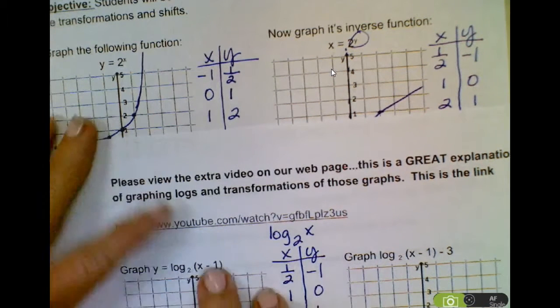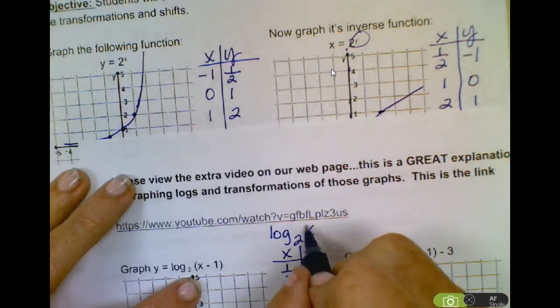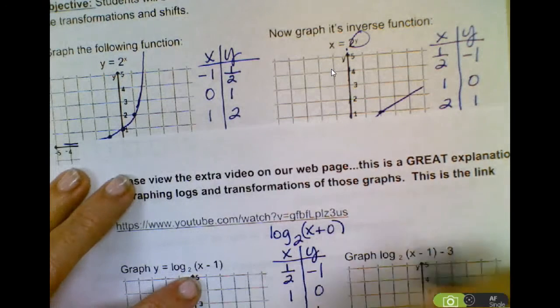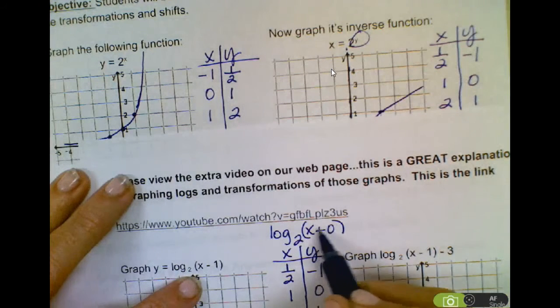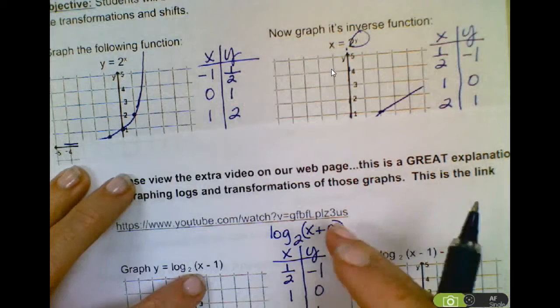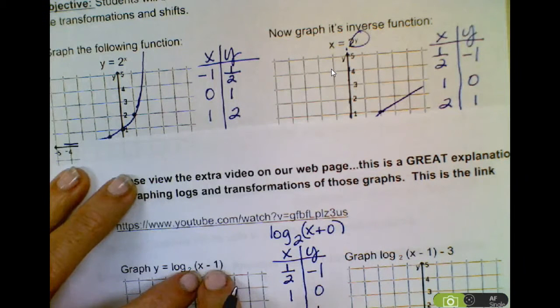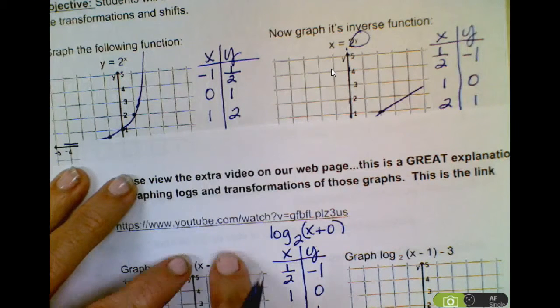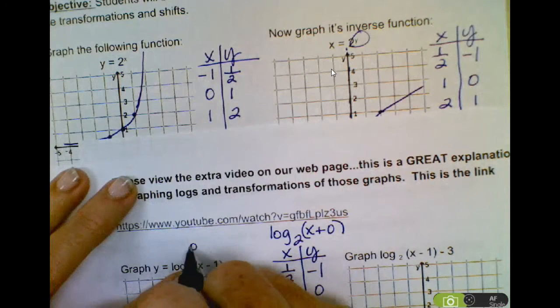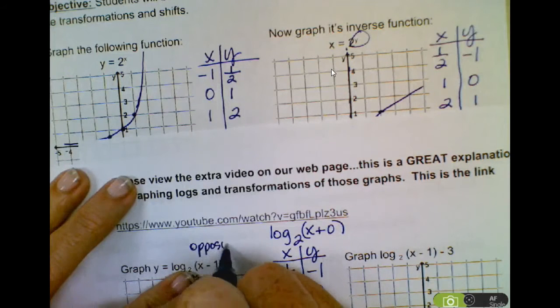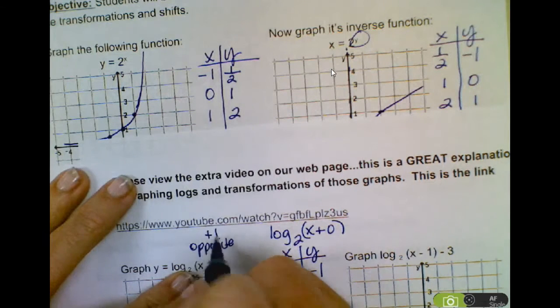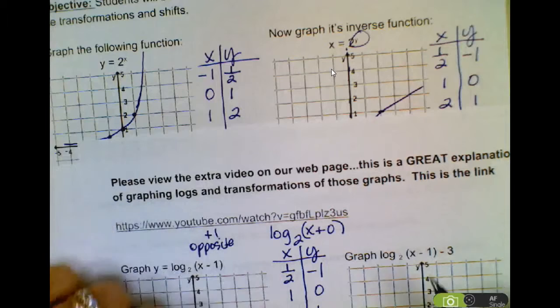So remember that log of x is like log of 2x plus 0. So I need that total in there to just be x. What you have to think about is what would I have to add to -1 to get 0? So within the parentheses, it's always the opposite shift. So we're going to add 1 to our x totals.